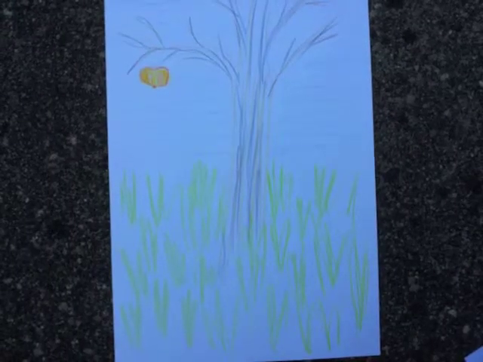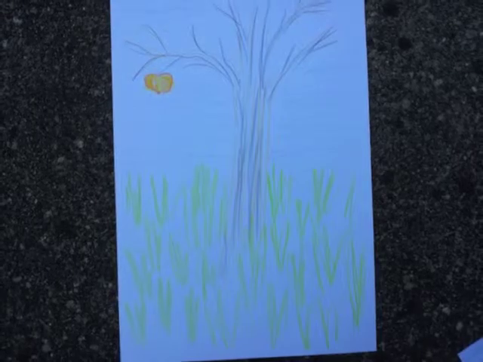Smile. It's a funny image because I still don't see the leaves on the trees, but I see an apple. So there is one apple on a tree without leaves. And do you still see the grass? Yes, the grass is around.